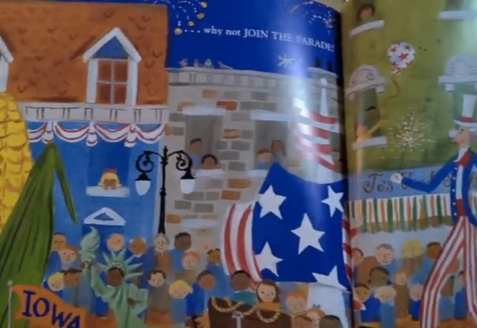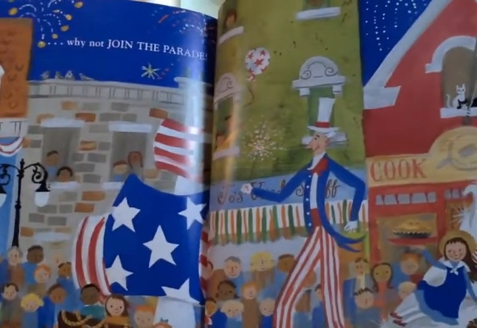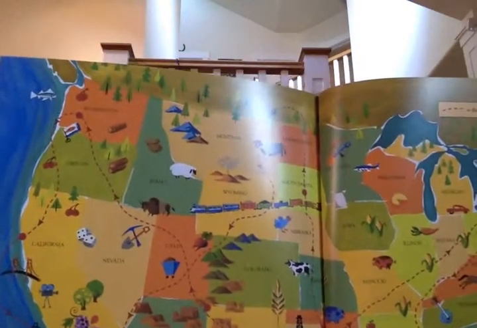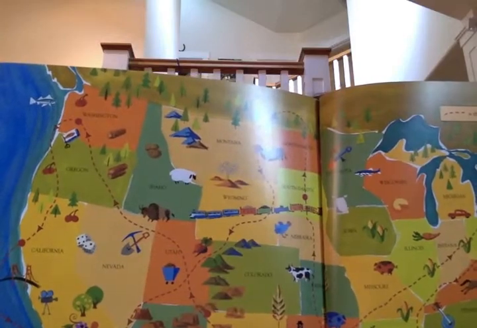Okay, and here's everybody. It looks like they're having their 4th of July parade with everybody that they saw. And that is that. And here at the back of this book, they have the route that they took. Now, where did they start? I don't know where they started.